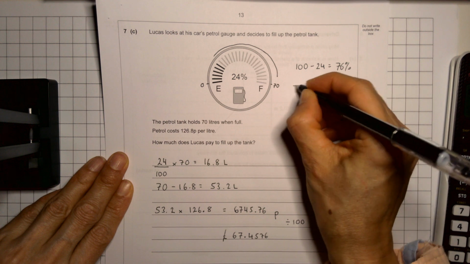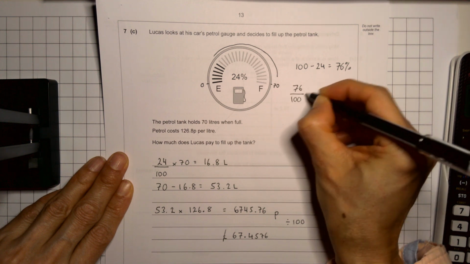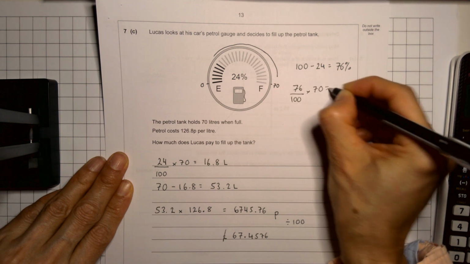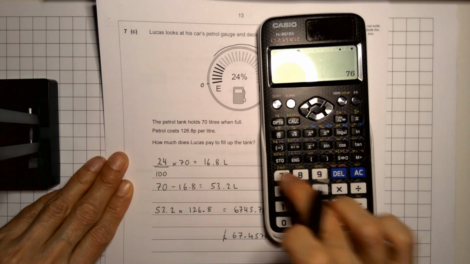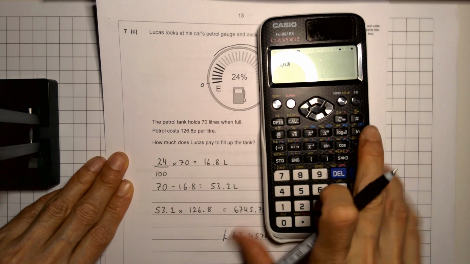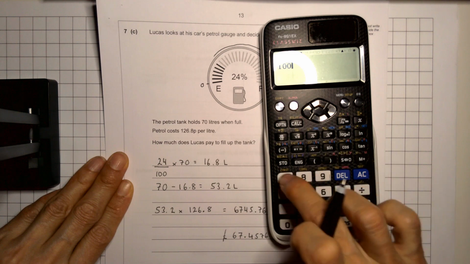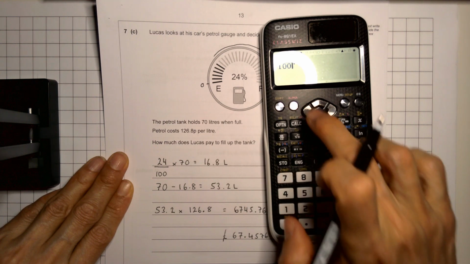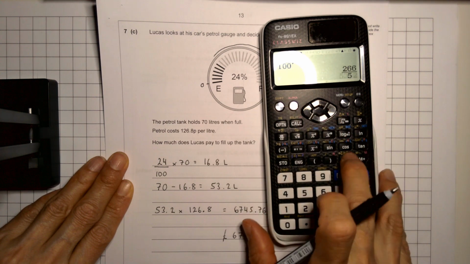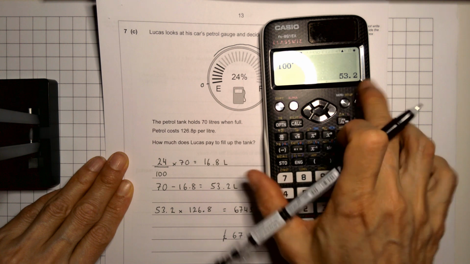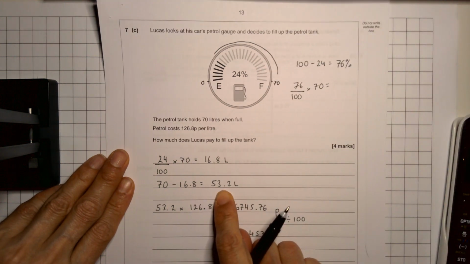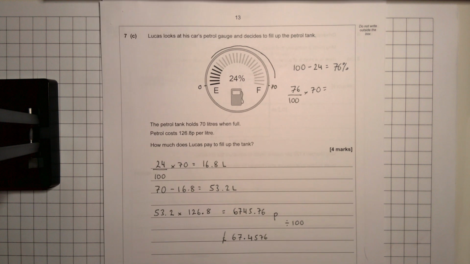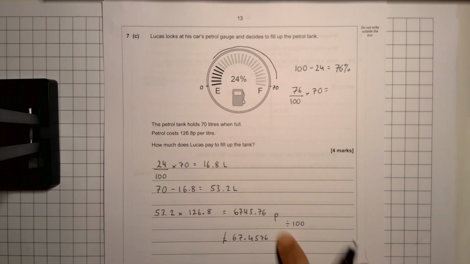So now you could do 76% multiplied by 70. When you do that, 76 over 100, multiplied by 70. Oops, forgot my multiplication sign. Let's put that in there. And you notice we get the same answer, 53.2, which is what we had here. Okay, so it's just a different way of doing it. Same answer. And then the next step would still be the same. Good.